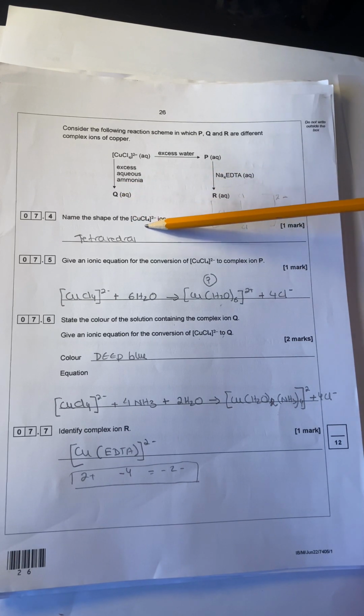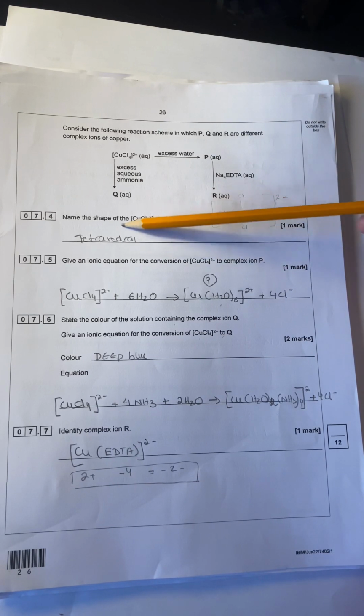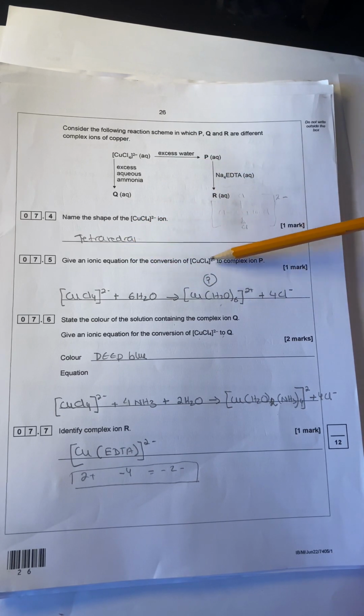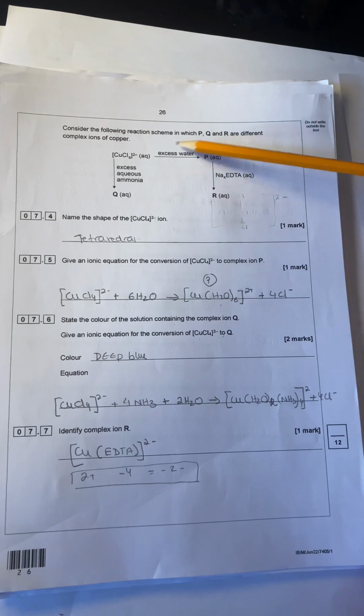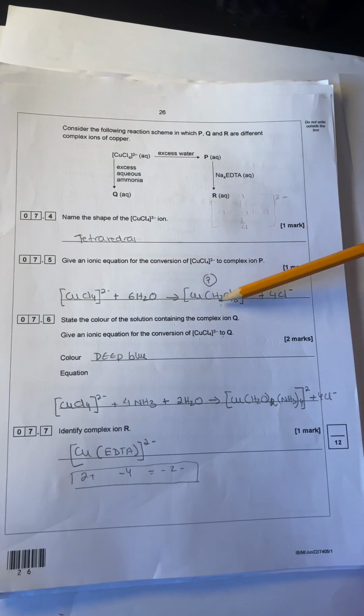Name the shape of CuCl4 2-. That's tetrahedral because there are 4 bonding pairs and no lone pairs. Give the ionic equation for the conversion of CuCl4 2- into complex ion P. If you add water to it, you end up with 6 waters inside and 4 Cl- comes out.